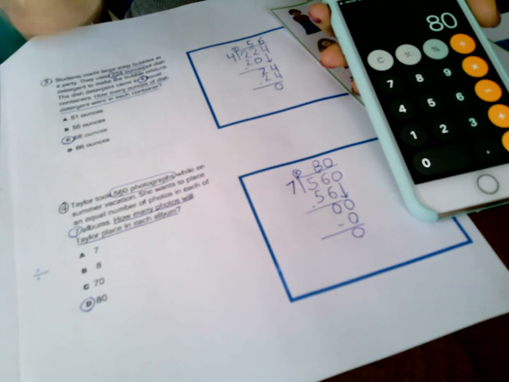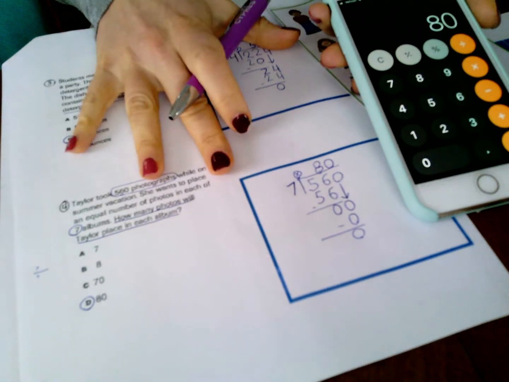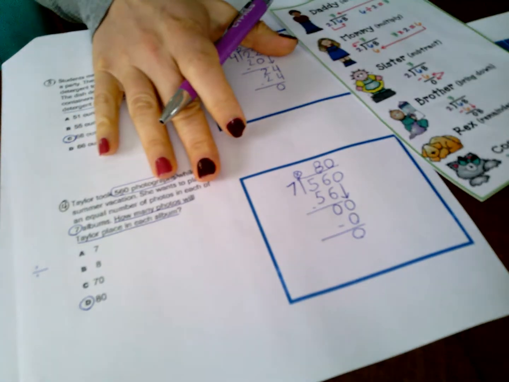All right. Nice job, girls. You may use this tonight as extra practice to study for your test, which you will have tomorrow. All right. Great job today. Thank you.